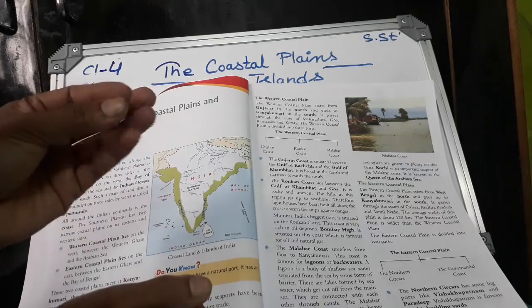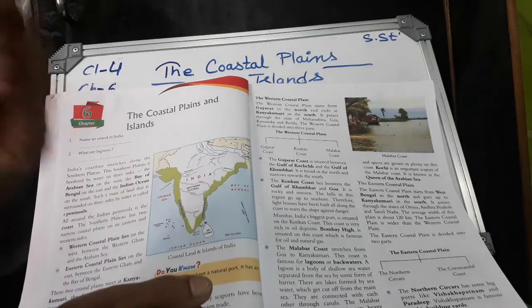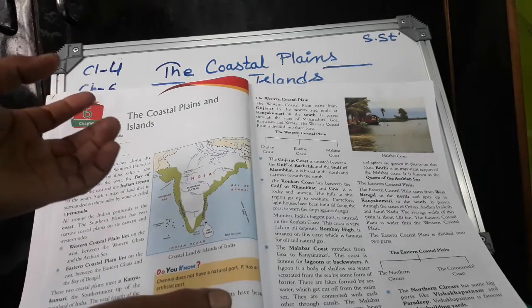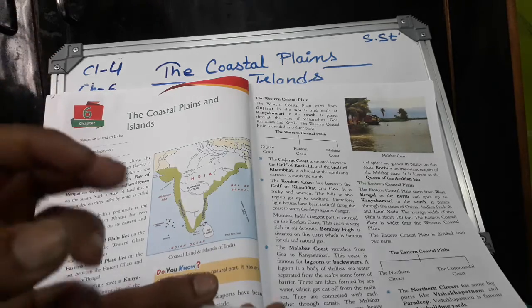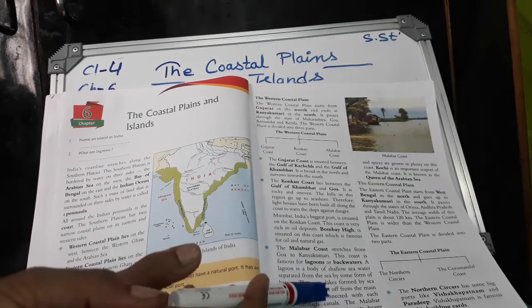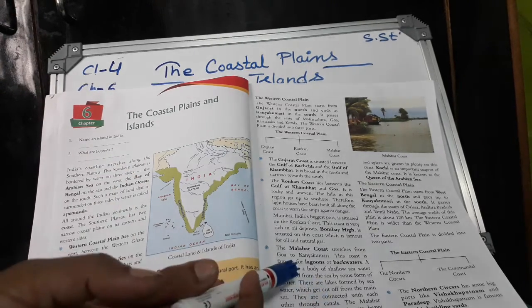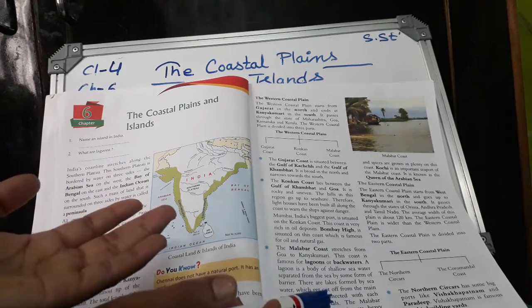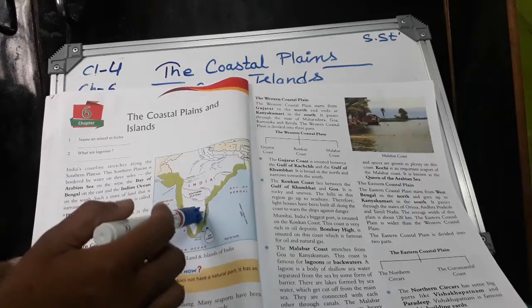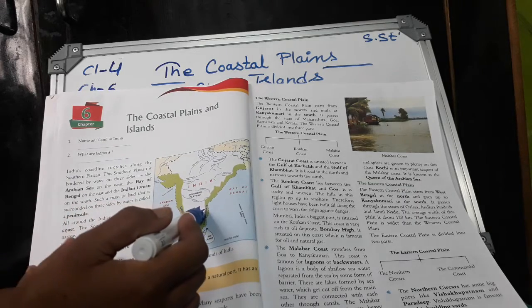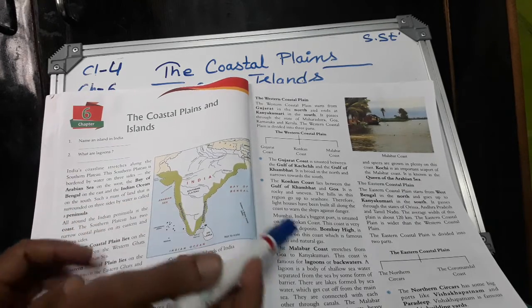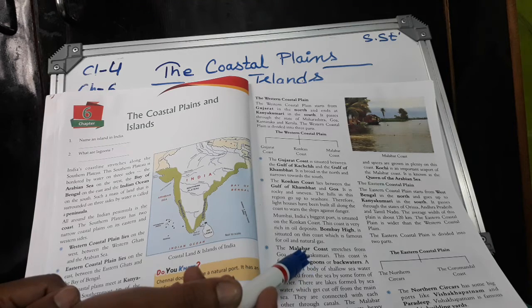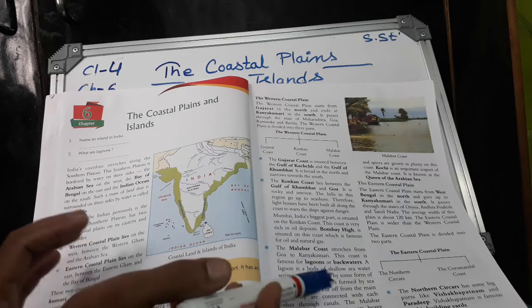Coconut, tobacco, rice, banana, and many other spices are grown in this coastal area, and Kochi is the important seaport of the Malabar coast. It is also known as the Queen of the Arabian Sea.